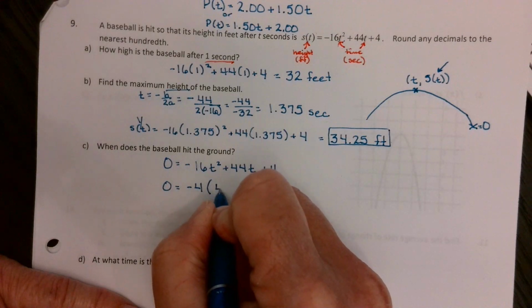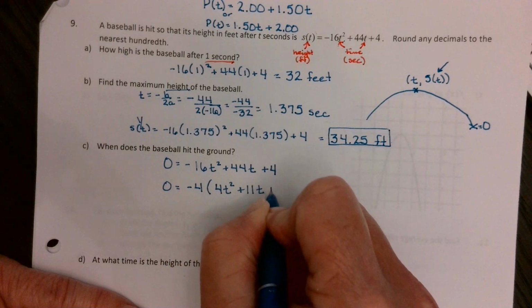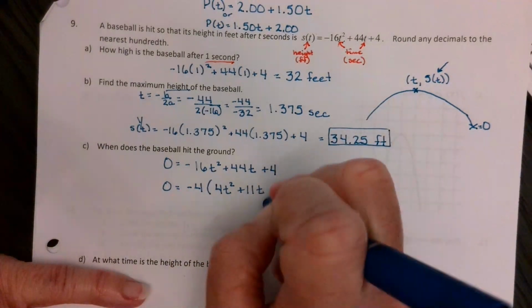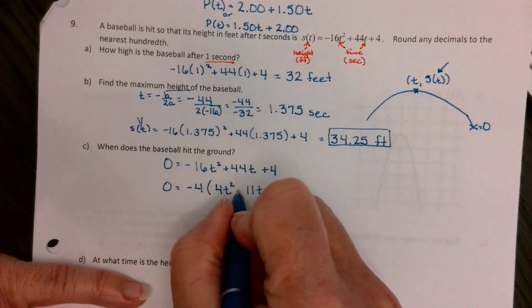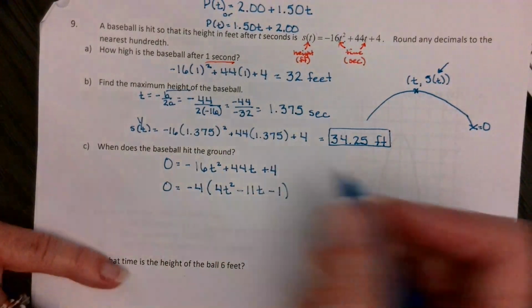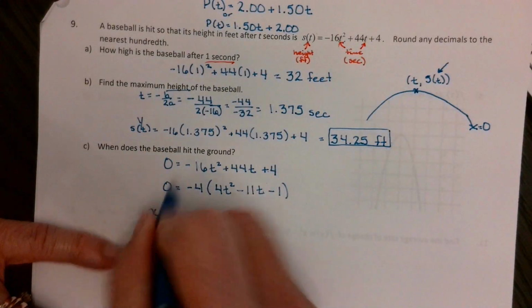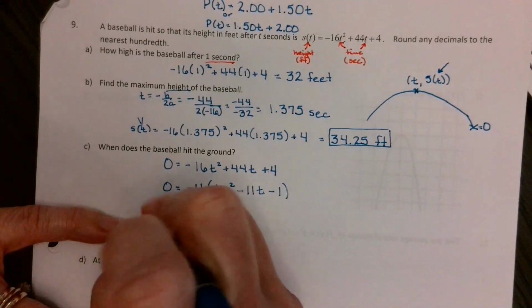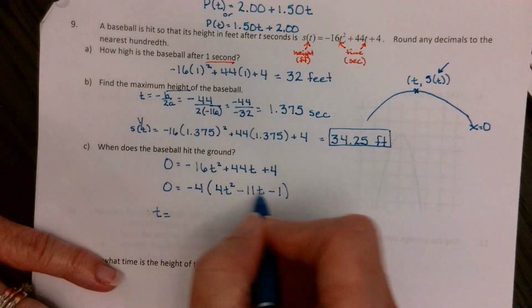I get 4t squared minus 11t minus 1, because I'm factoring a negative. This just means when I use my quadratic formula, it's usually x, but in this particular case, it's going to be t equals, now my numbers aren't as big.